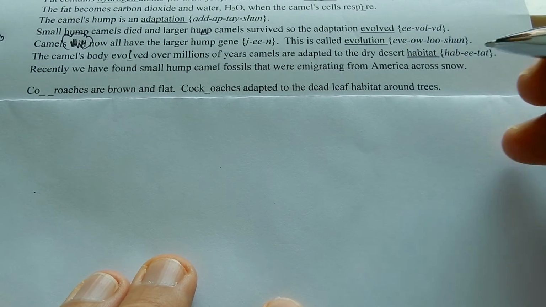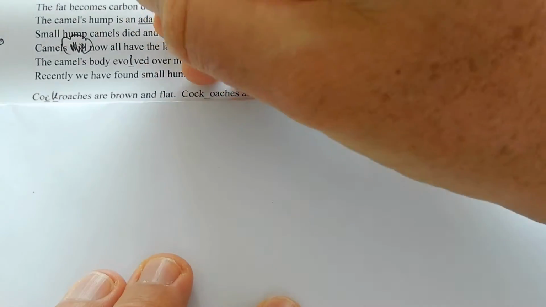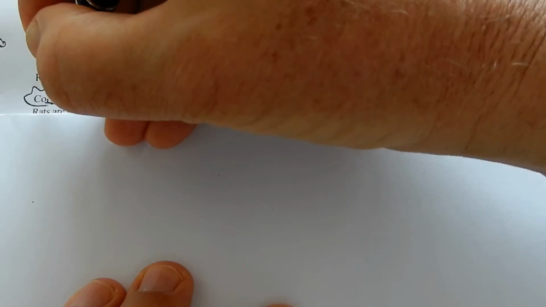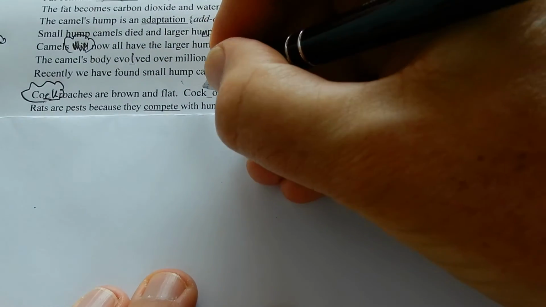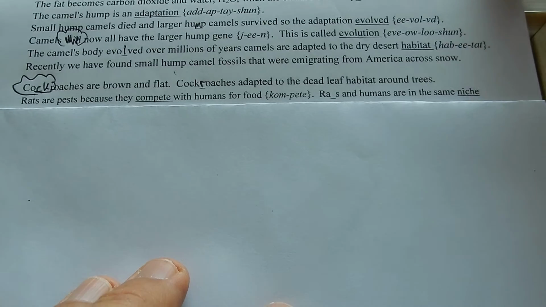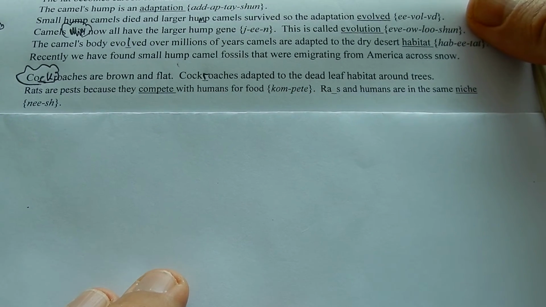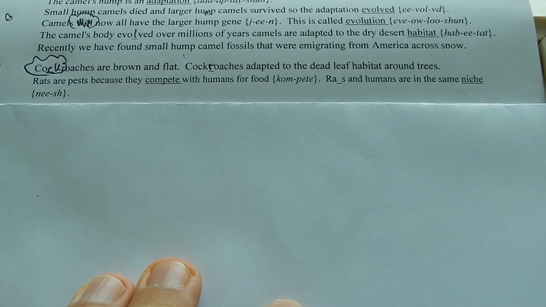Cockroaches are brown and flat. Cockroaches adapted to the dead leaf habitat around trees. That's why they're brown and flat.